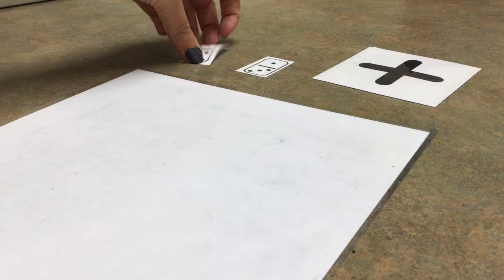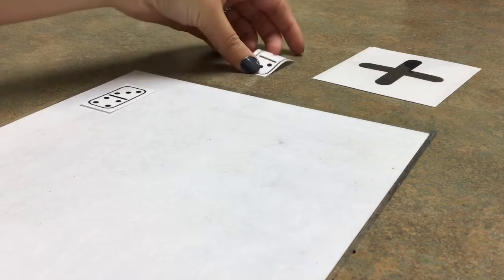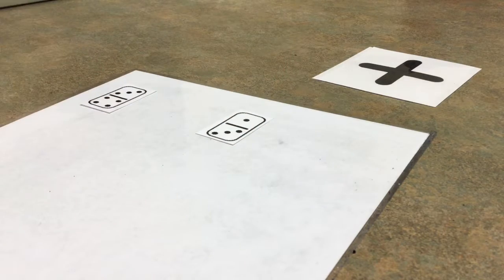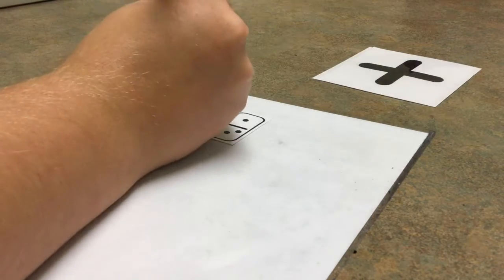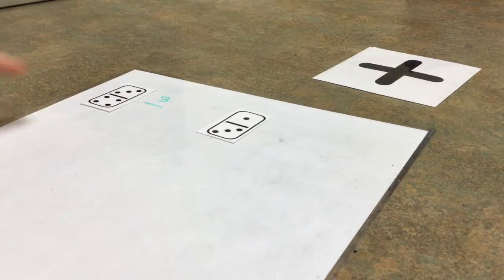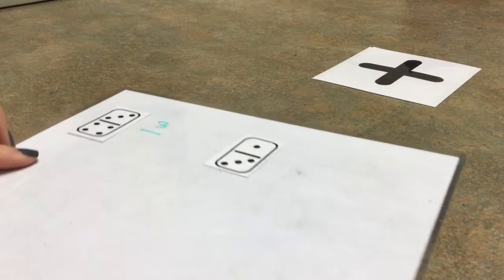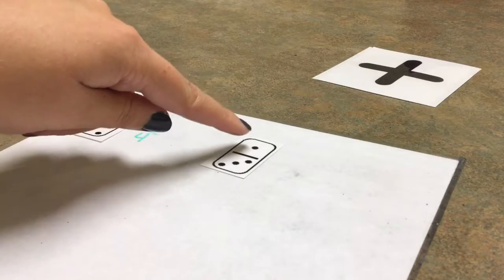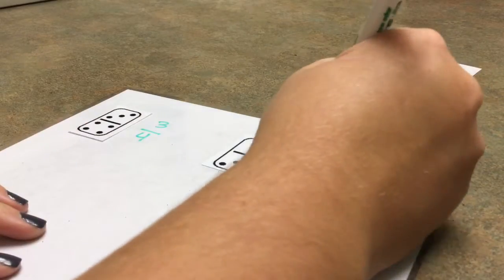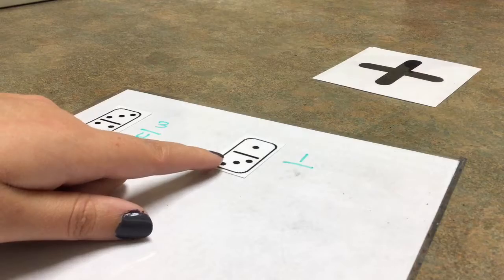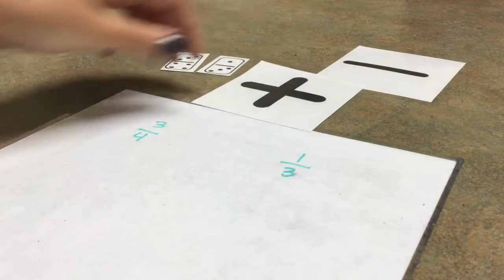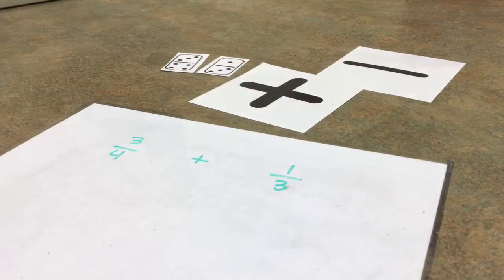Now that we have discussed the parts of the fraction, we're going to now add fractions together. So we are going to use domino pieces to show our fractions. So for the first domino piece, we have 3 for our numerator and 4 for our denominator. For our second fraction, we have a 1 in the numerator position, and we have a 3 as our denominator. So I'm going to move these out of the way, and we are going to be focusing on addition. So I'm going to put our addition sign.